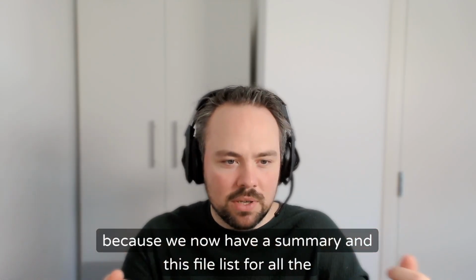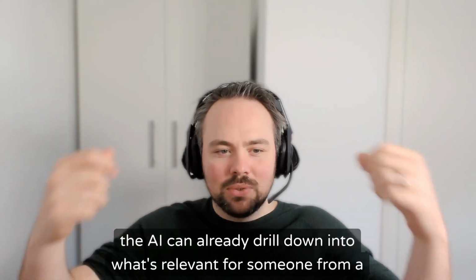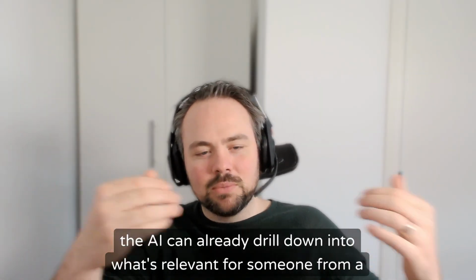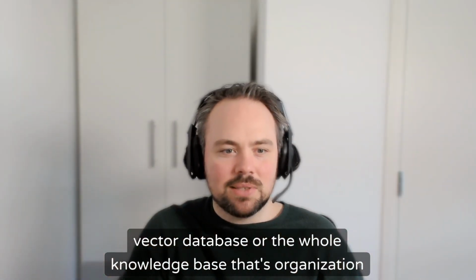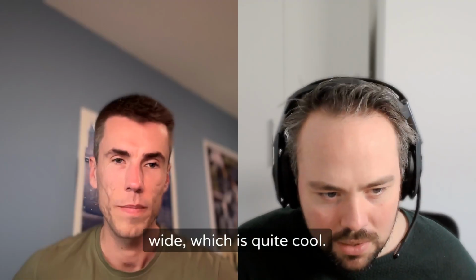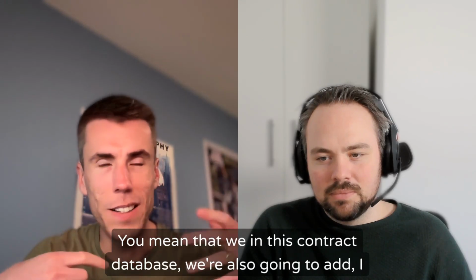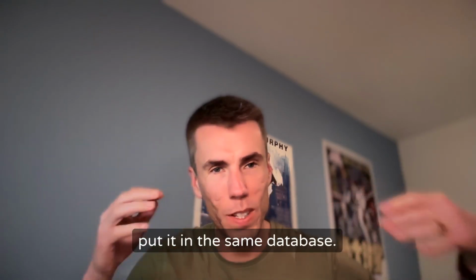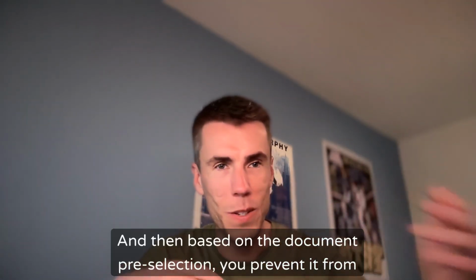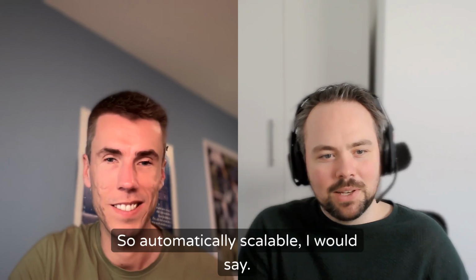But because we now have a summary and this file list for all the documents, the AI can already drill down into what's relevant for someone from a specific department, instead of searching the whole vector database or the whole organization-wide knowledge base, which is quite cool, I think. You mean that in this contract database, we're also going to add, I don't know, product information, which is a whole different use case, different information. We put it in the same database, and then based on the document pre-selection, you prevent it from conflicting with each other. Yeah, exactly. Nice. So automatically scalable, I would say.